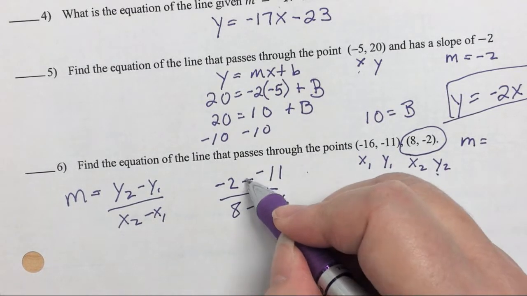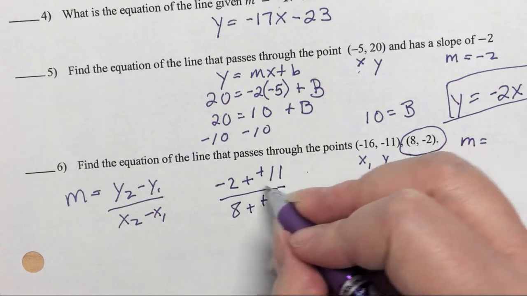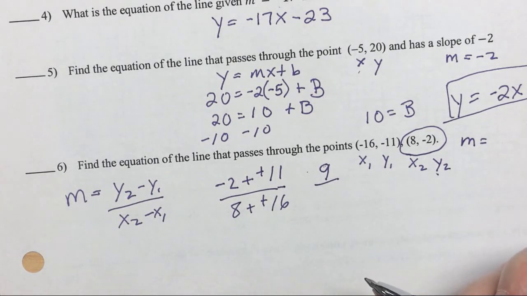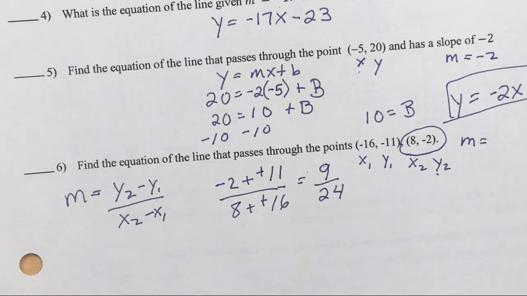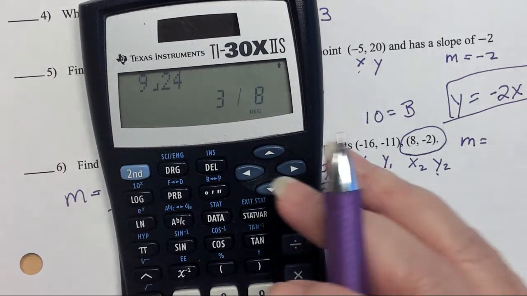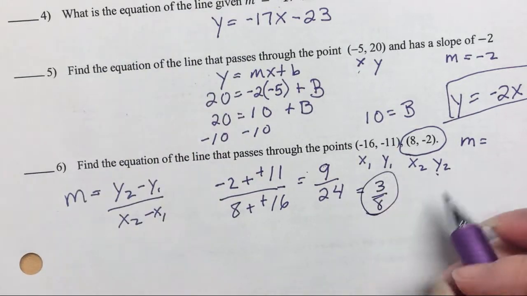Two negatives, when they're next to each other, make a positive. So I have negative 2 plus 11 is 9 over 8 plus 16, 24. Then you have to ask yourself, can I reduce that? In your calculators, remember, if you do 9, ABC, and 24, it will reduce it to what you can reduce it to. So yours would reduce to 3/8. So m is 3/8.